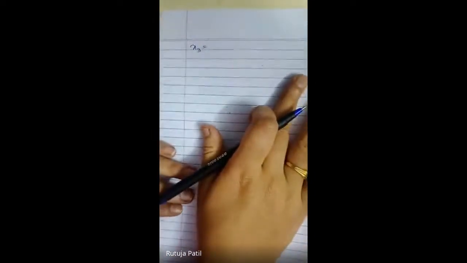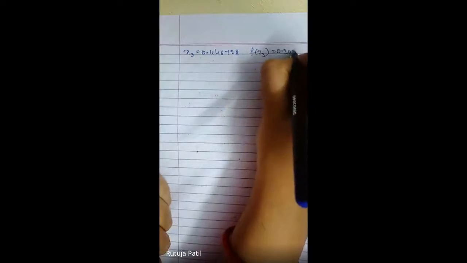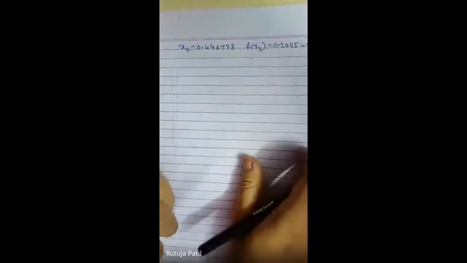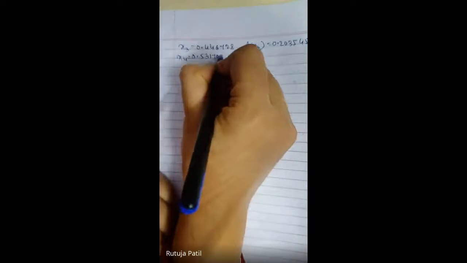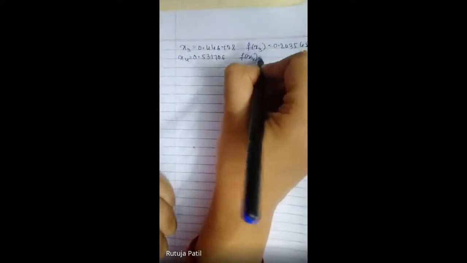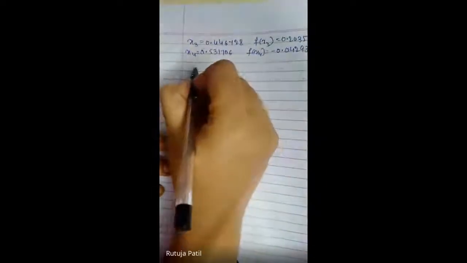So now, whatever we have got, whatever things are required, x3, x4 required, right? So x3, how much have we found? The x3 value we have got as 0.446728, and similarly f(x3) we have got 0.203545. x4 we just now got 0.531706, and f(x4) we got minus 0.042931. Now next we have to find x5.